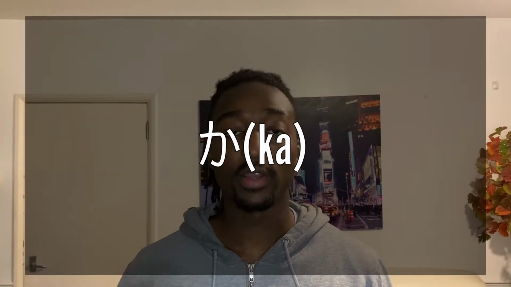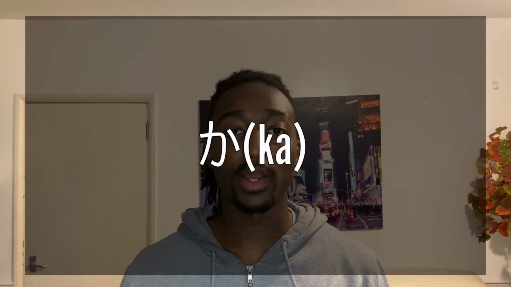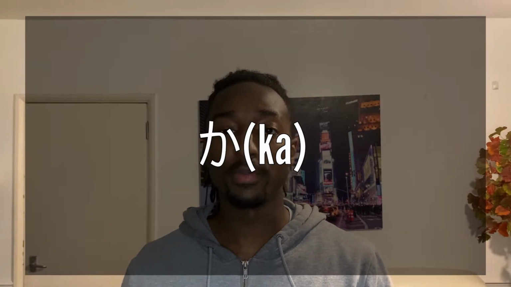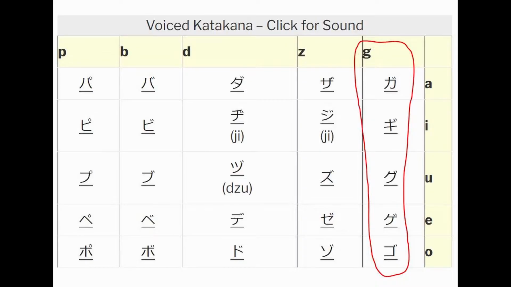These are sounds made with vibrations. A voiced sound can be made by adding 2 dashes on the top right corner of a hiragana or katakana character. For example, the character ka. If you add 2 dashed lines to the top right of that character, it will now be pronounced ga. So the K will become a G. So ka, ga. And the same goes for ki, ku, ke, ko, gi, gu, ge, go.